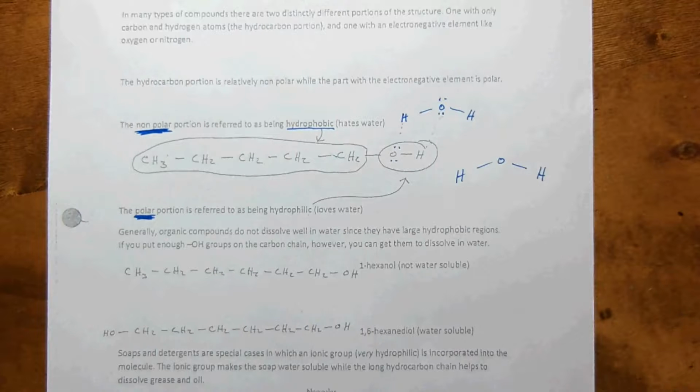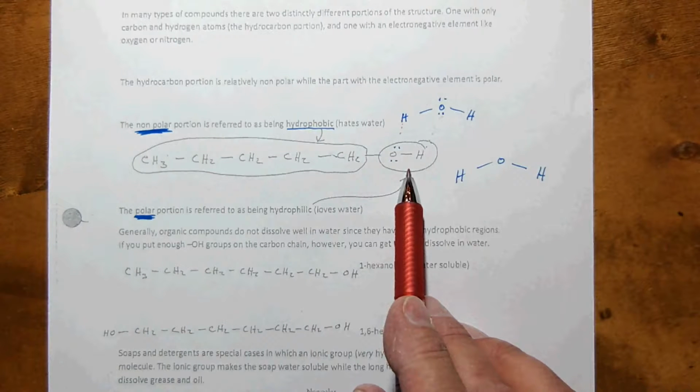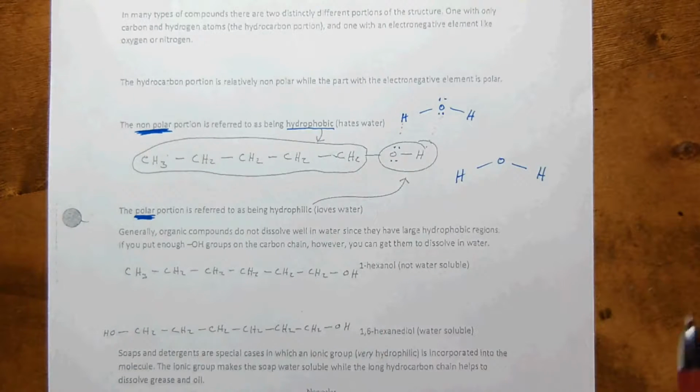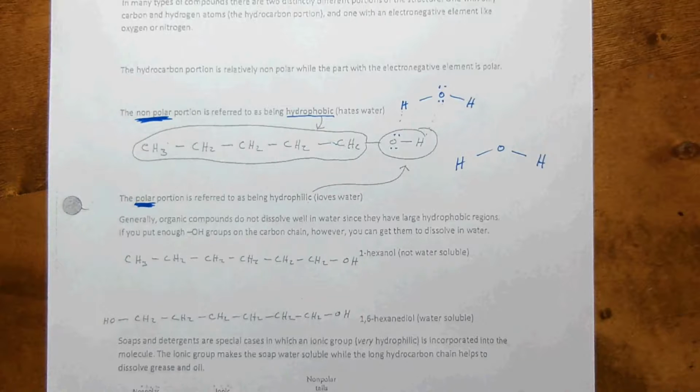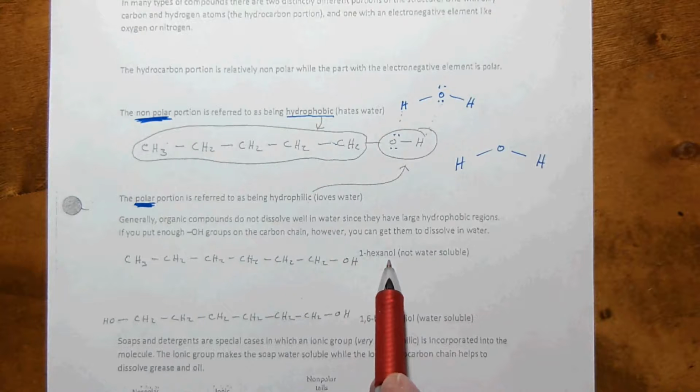General rule of thumb, the more hydroxides you have, the more OHs you have, the more water soluble you are. If you have one OH for every 5 carbons, you'll kind of dissolve in water. Actually, I think it's 6, yeah. So this is 1-hexanol, and it will not dissolve in water.